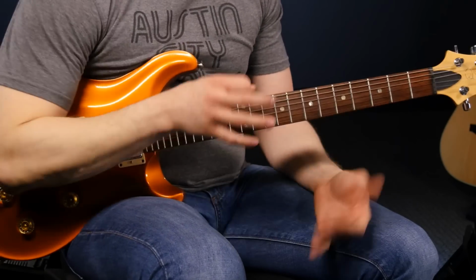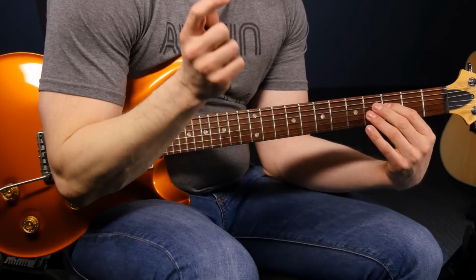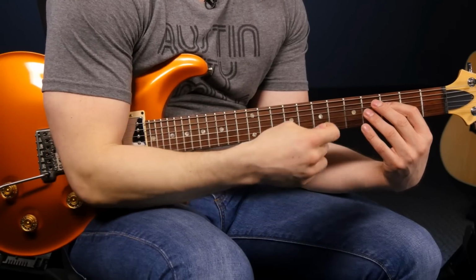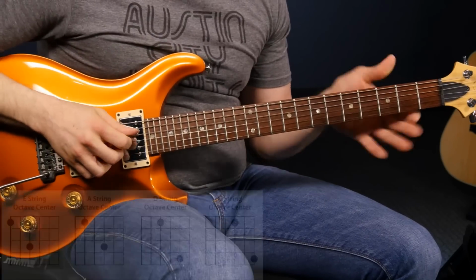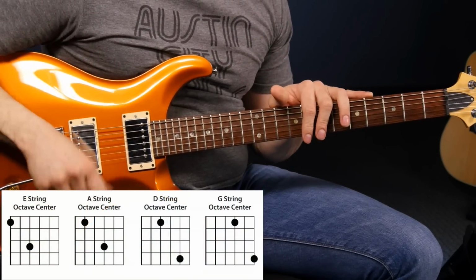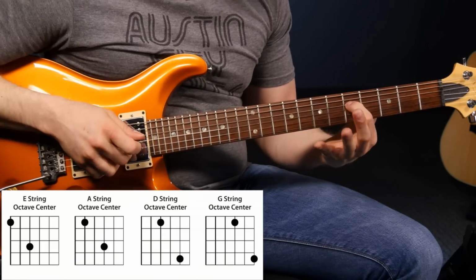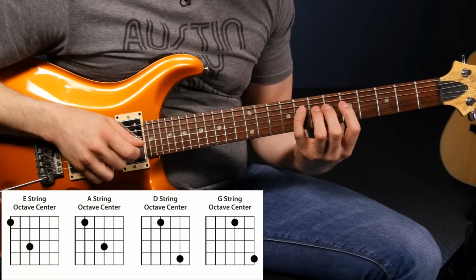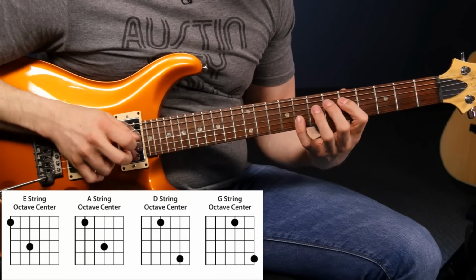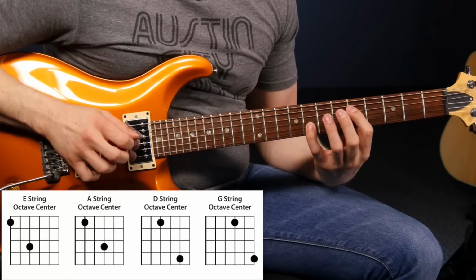The same thing holds true for notes on the G and D strings, but the formula changes a little bit. Instead of going up just 2 frets, you need to go up 3 frets because of the way the guitar is tuned. So pick any note on the D or G strings. Let's do a random note. That's a G, 5th fret of the D string. You can go up 3 frets and over 2 strings. Those are both Gs.